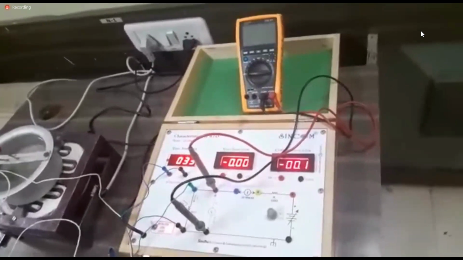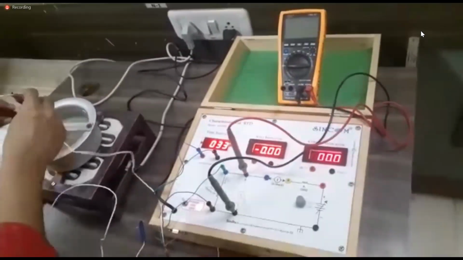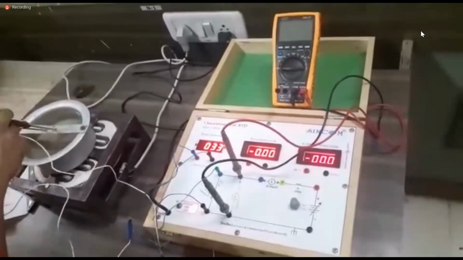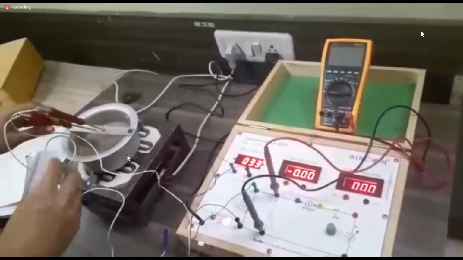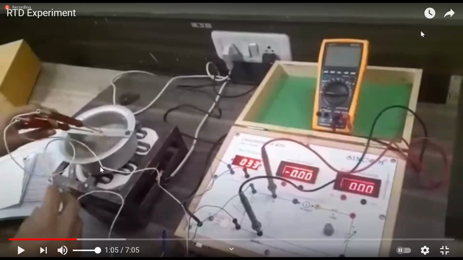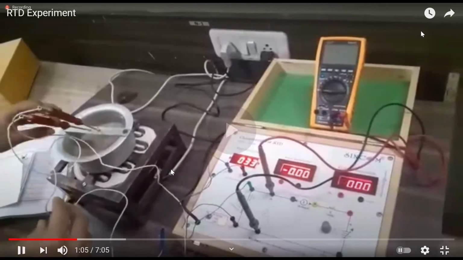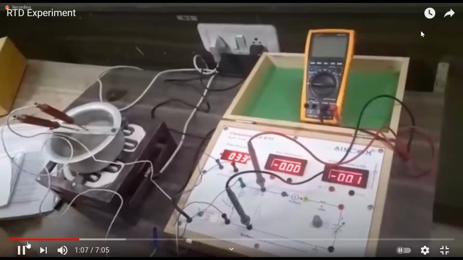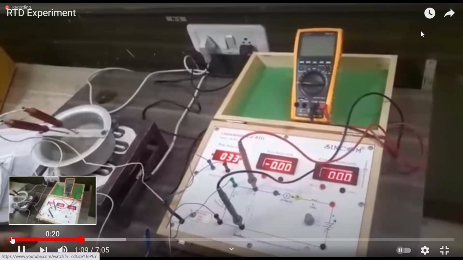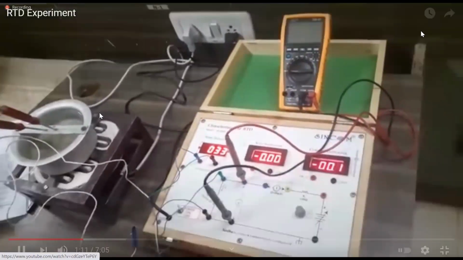Different metals have different melting points. With this electric stove, we are making hot water, and in this hot water we are placing our RTDs. Depending on the material used for construction, the temperature range of the RTD changes.